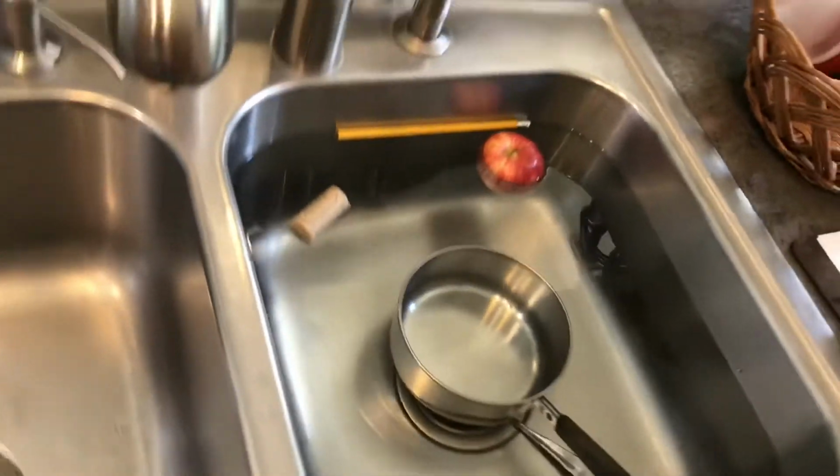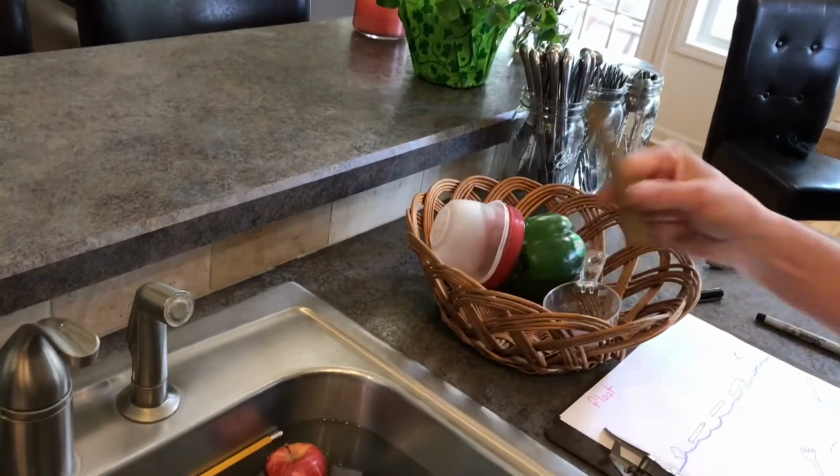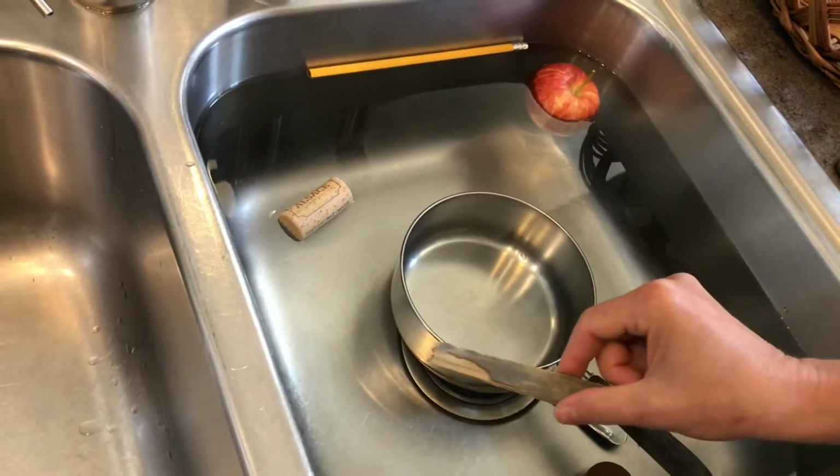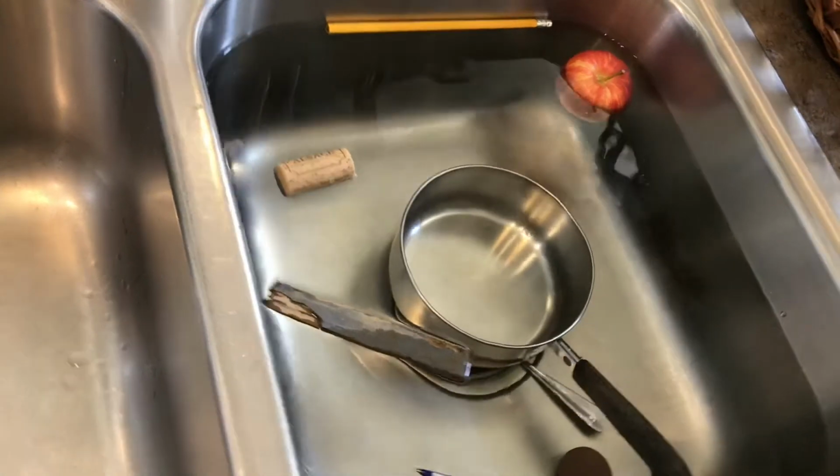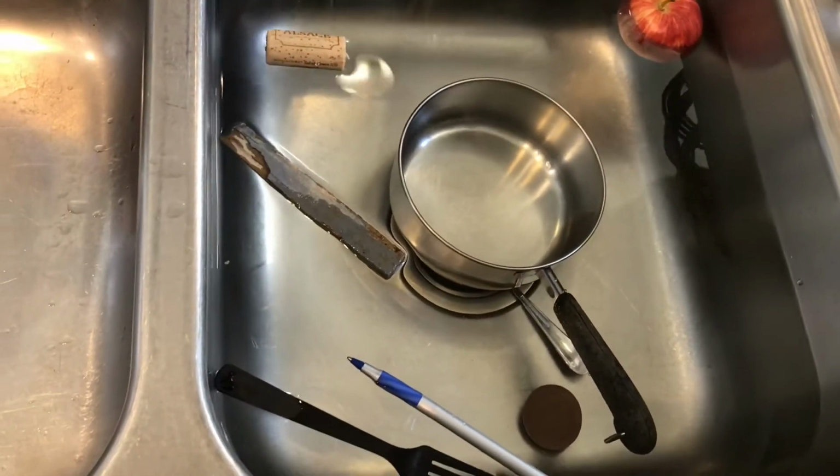Let's just try one more, and then you can try this at home. I have a stick that I found outside. Let's see what happens when I put the stick in the water. The stick floats.